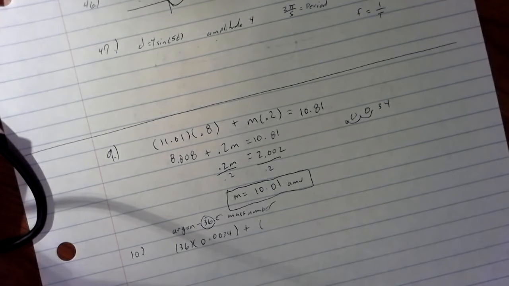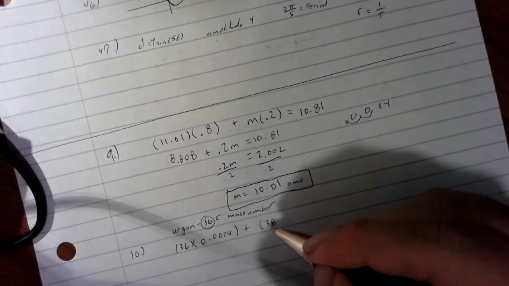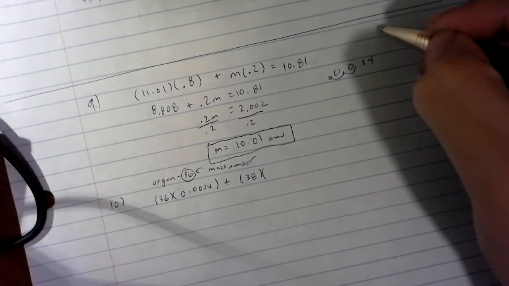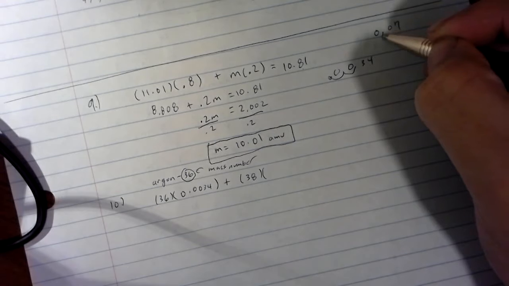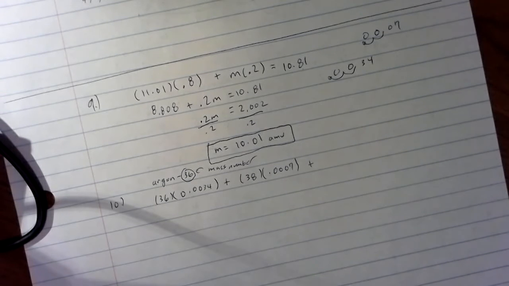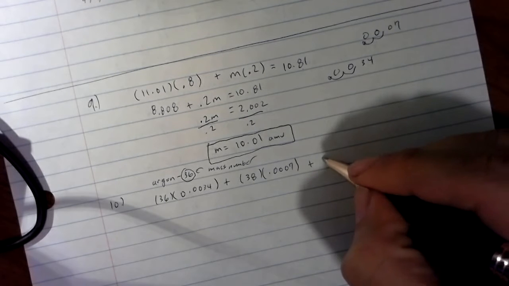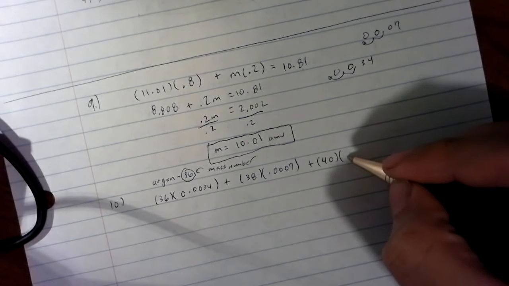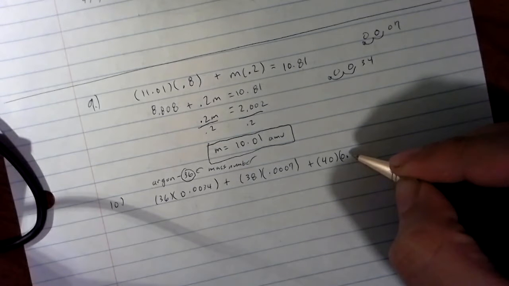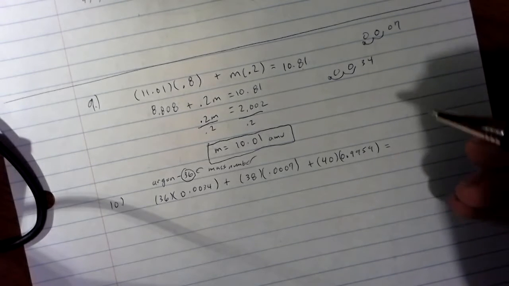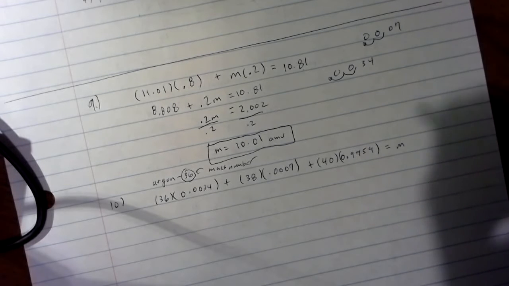So that plus, what's the next one we have? 38. Again, we're using the hyphen notation. Argon 38 means the mass that we're working with is 38. And then multiplied by the percentage, but written as a decimal. This one is 0.07, so that would be 1, 2. So we get 0.0007. And then plus the third one, which is argon 40. Again, the 40 is the mass number, and then we have to write 99.59 as a decimal. So that's 0.9959 equals, and then the average atomic mass. I'll just put M, just use a variable there.